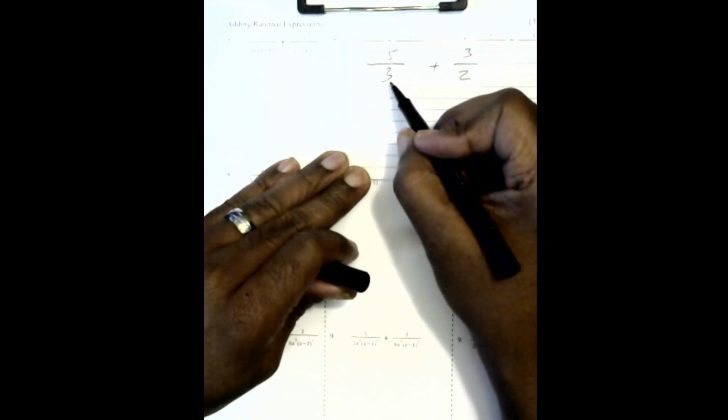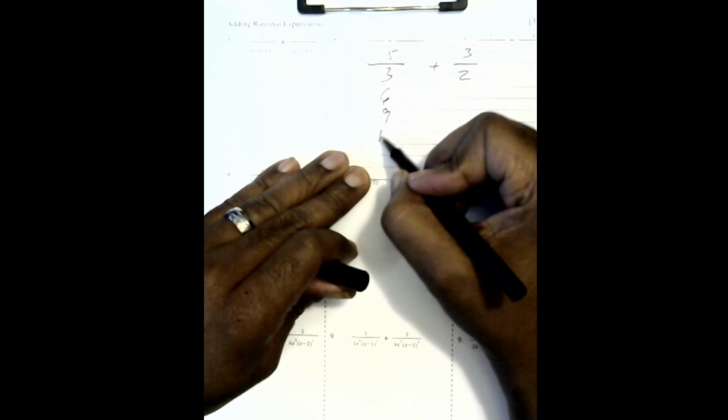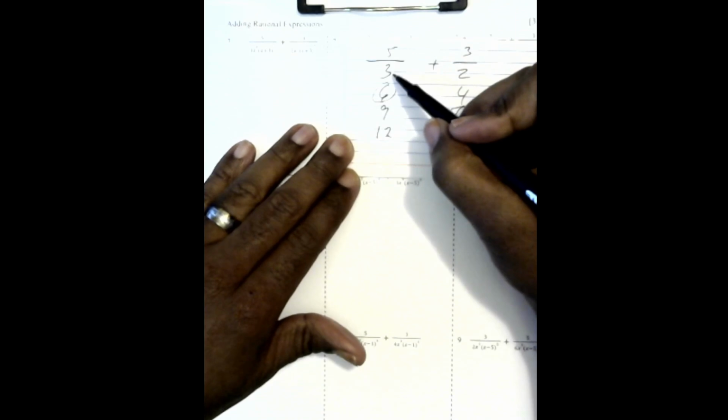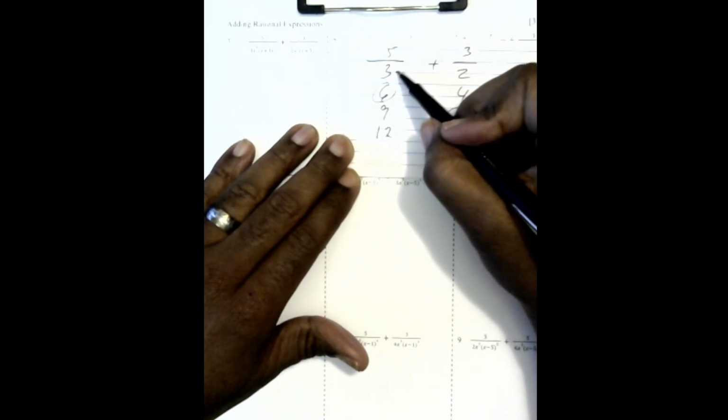So the multiples of 3 are 3, 6, 9, and 12. For 2, the multiples are 2, 4, 6, and 8. So what they have in common is the 6. So what do you have to multiply 3 times to get the 6? You have to multiply by 2.